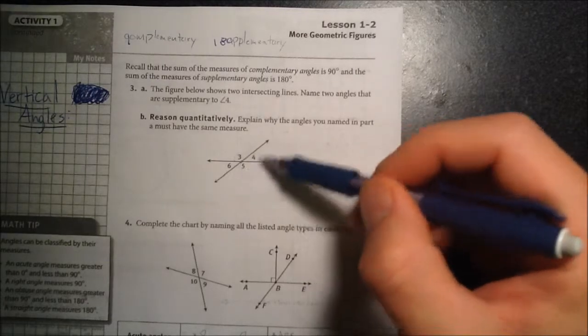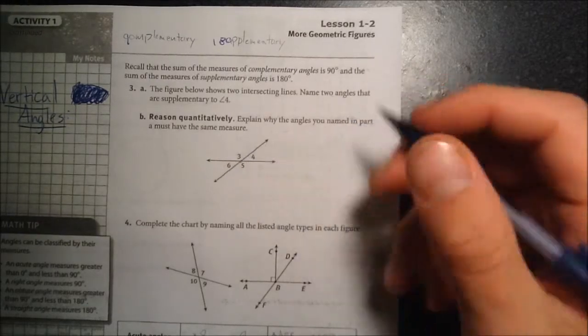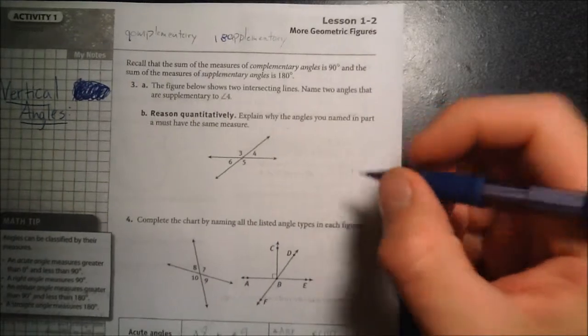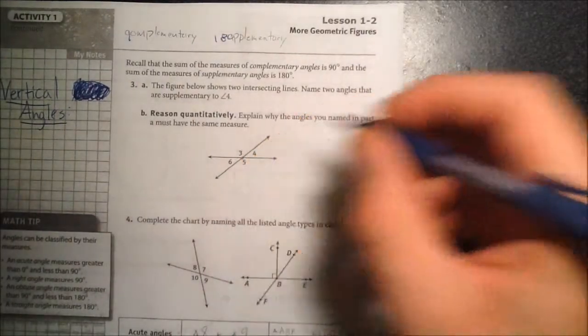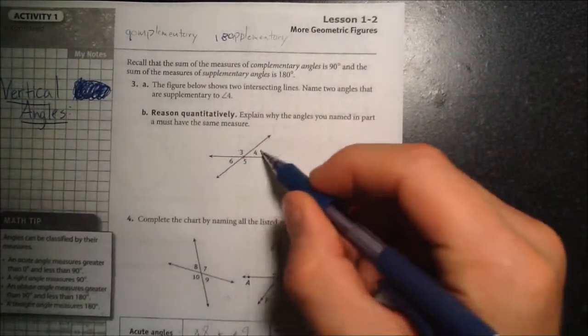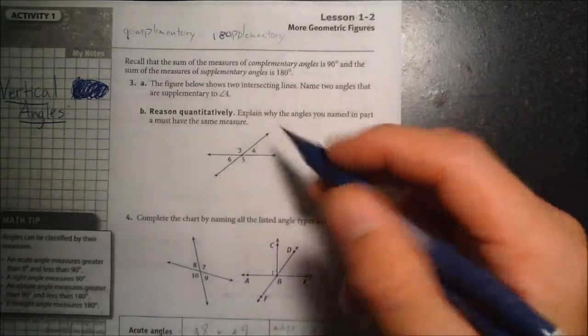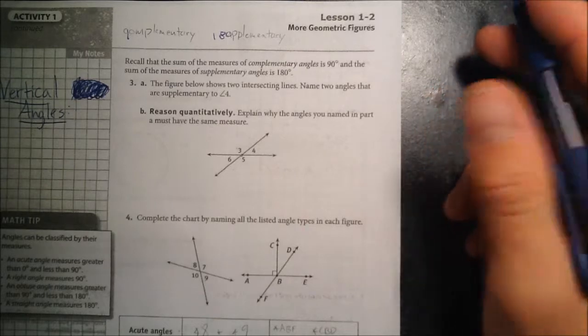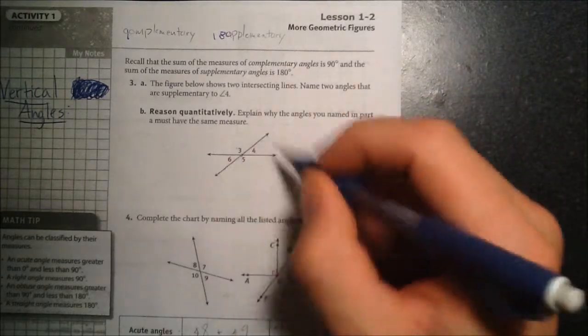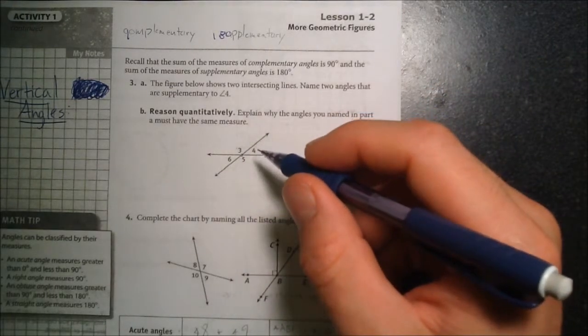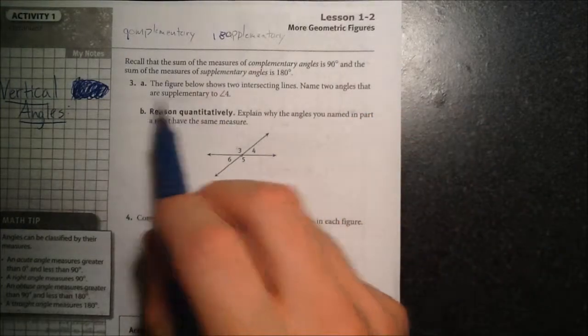When this happens, the point at which they intersect becomes the vertex of 1, 2, 3, 4 angles. We will see this happen quite often in this class, and there's a lot going on in this diagram. So let's answer these questions.